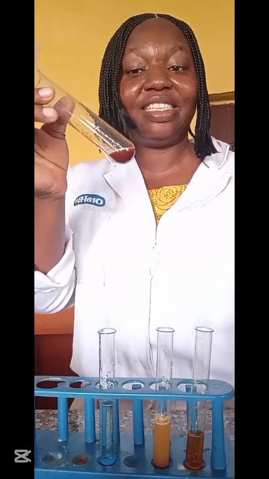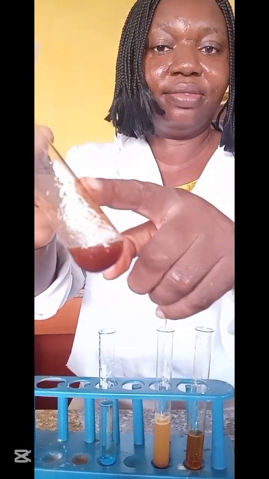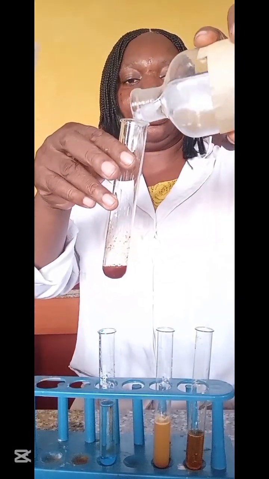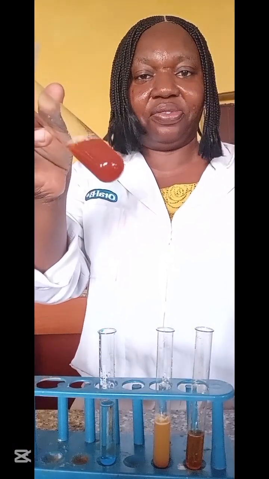This is a reddish brown gelatinous precipitate. See the gel. Reddish brown gelatinous precipitate, that's iron 3+. In excess, the precipitate does not dissolve. That's iron 3+.